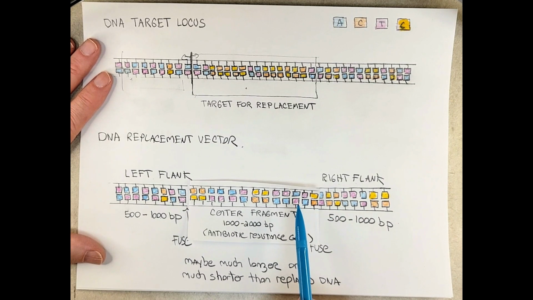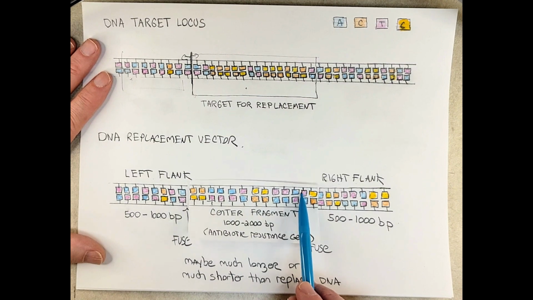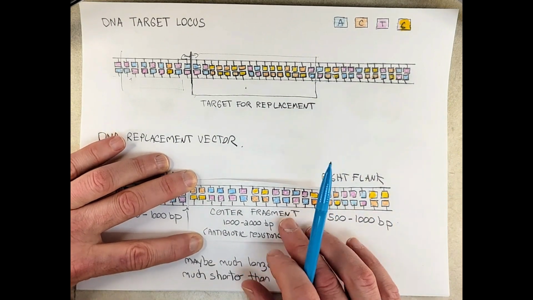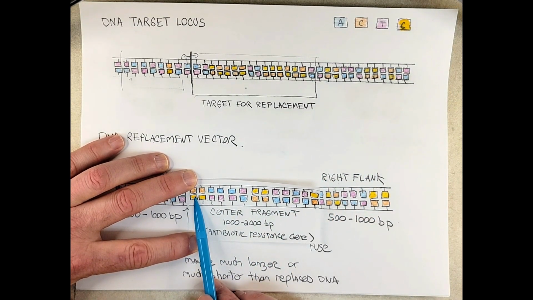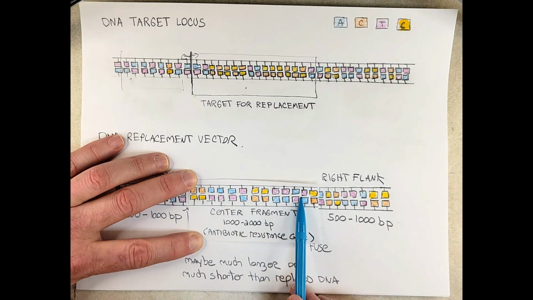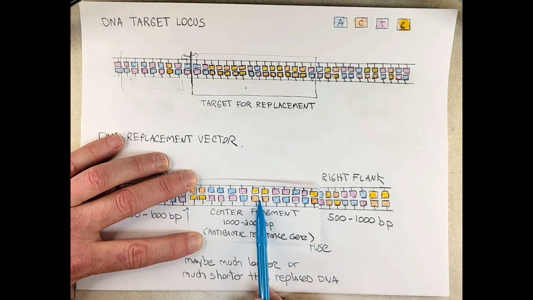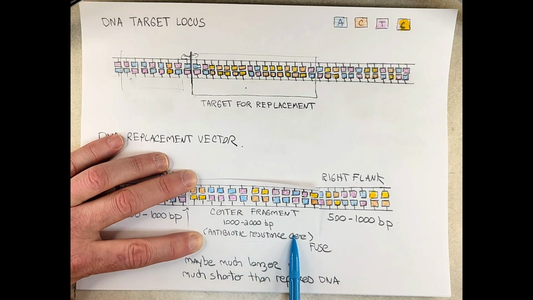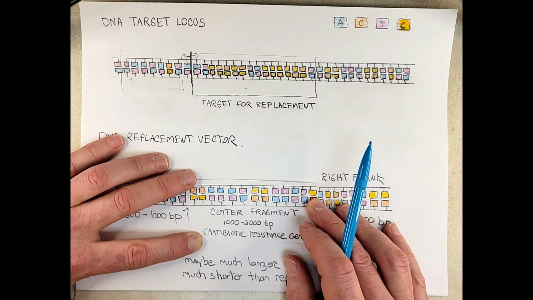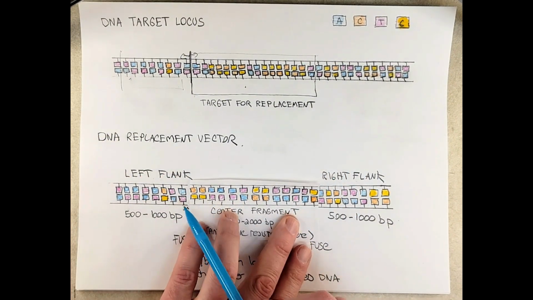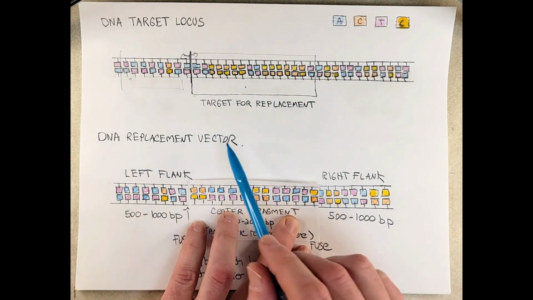We typically use a PCR protocol to fuse them using overlapping sequences, and I'll cover that process in another video. And I hope you can see this. I hope it's in focus. The center fragment in this case, for this conceptual exercise, is rather short, right? But in reality, it would be about 1,000 to 2,000 base pairs long, and it would usually encode an antibiotic resistance gene. After fusing these together, that would be our complete DNA replacement vector.